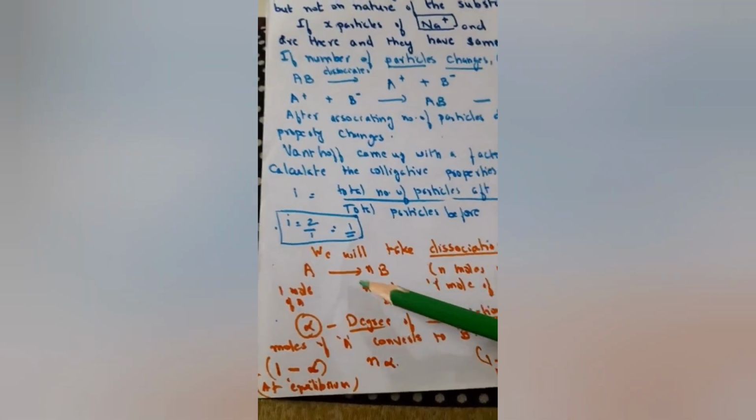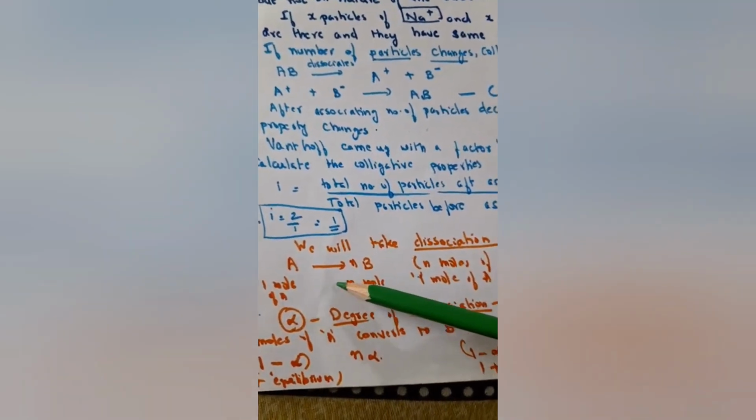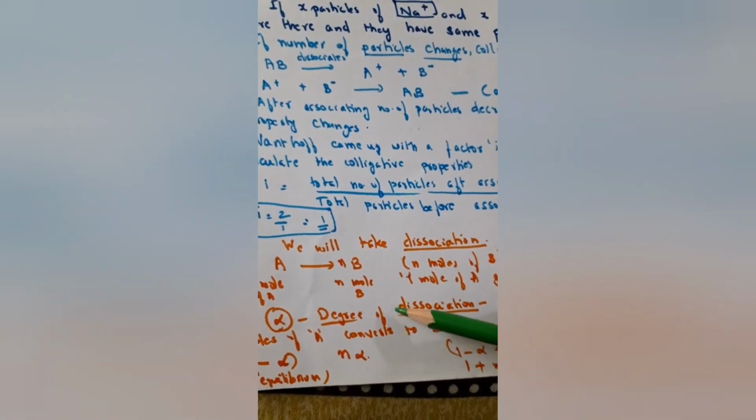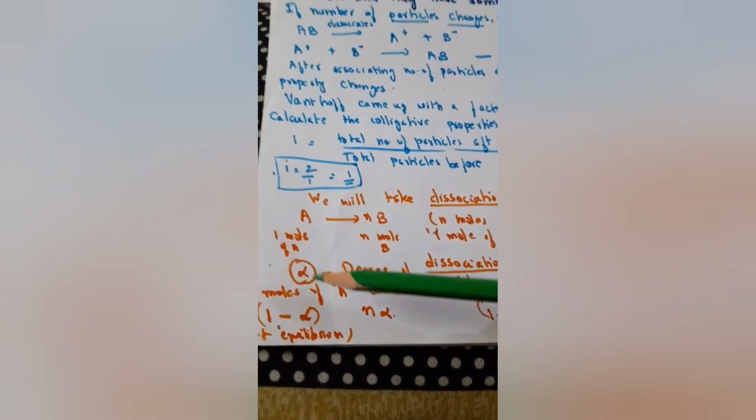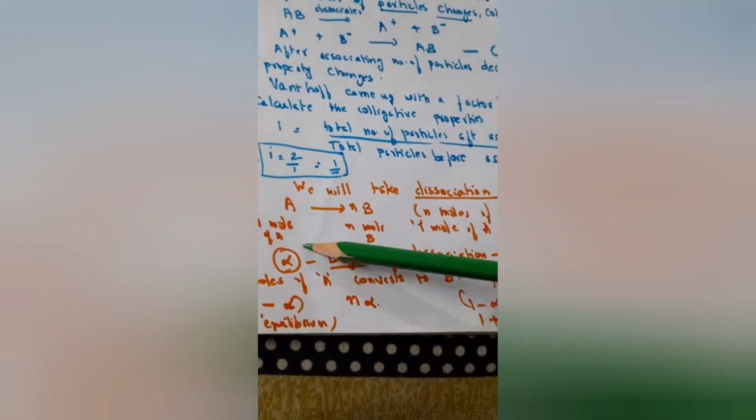Now we will take the case of dissociation. Suppose 1 mole of A gives n moles of B. Now there is something you should know about the degree of dissociation, which is indicated by the letter alpha.